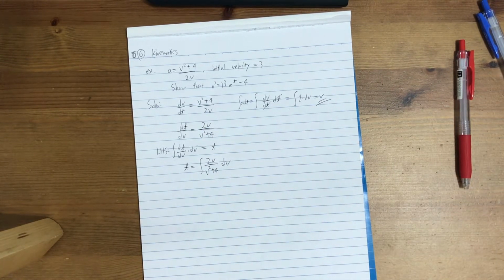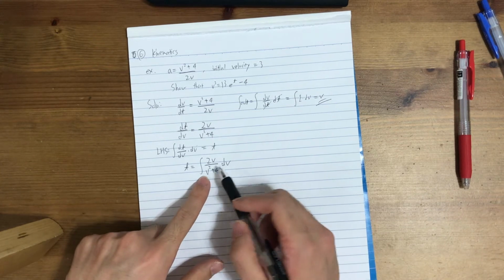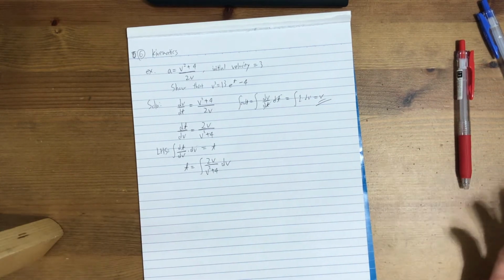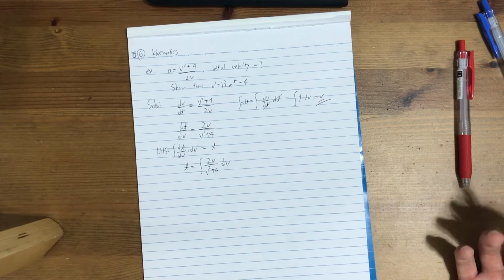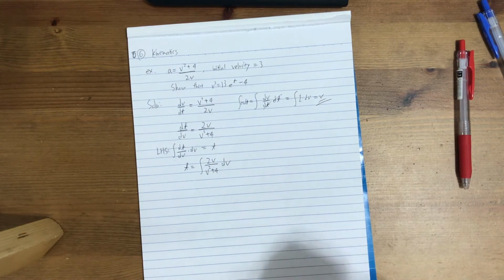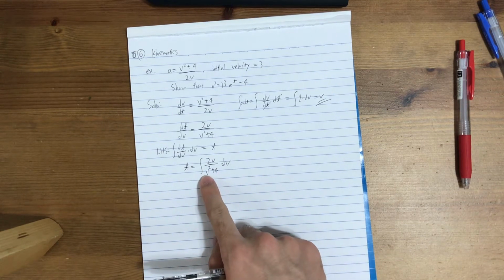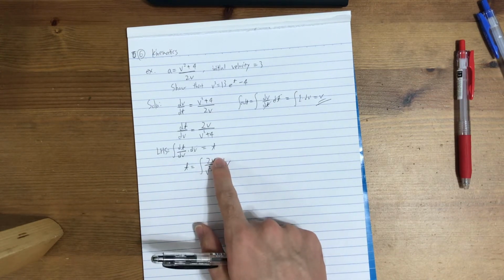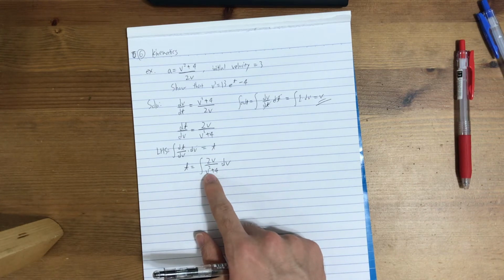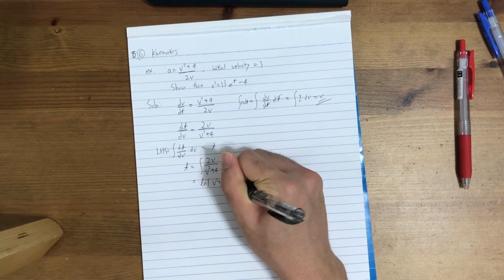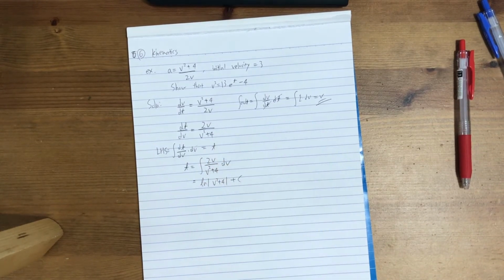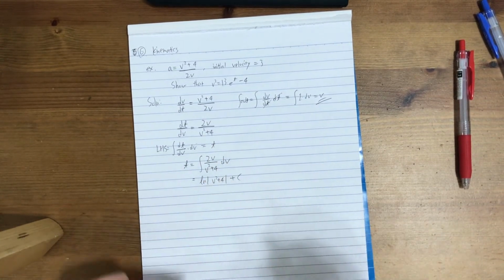And clearly it's integrable because the function is in v and we integrate by v. That's very simple, right? We can use substitution, but here we see that the numerator is the derivative of the denominator. That means it's simply ln(v squared plus 4) plus c.